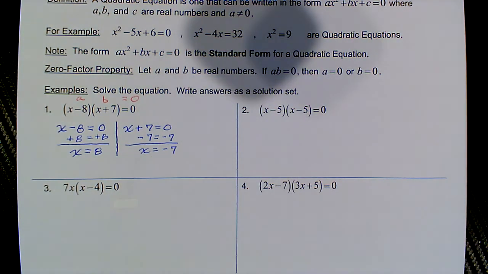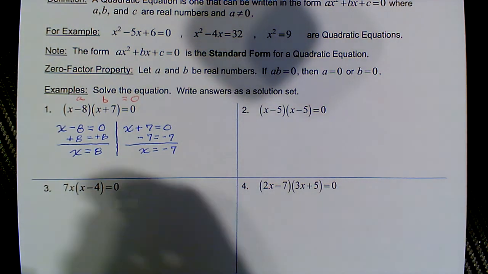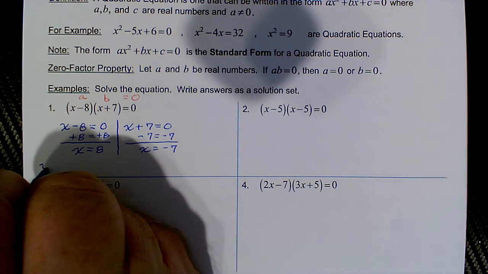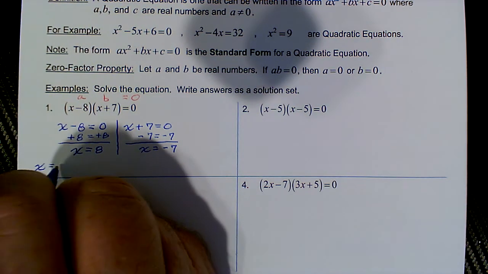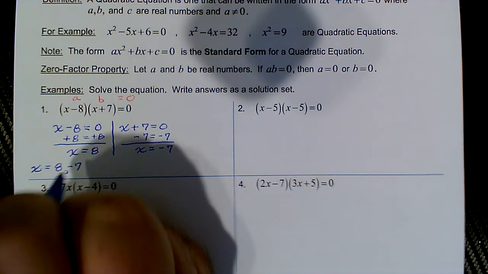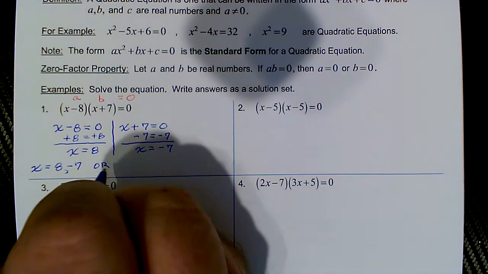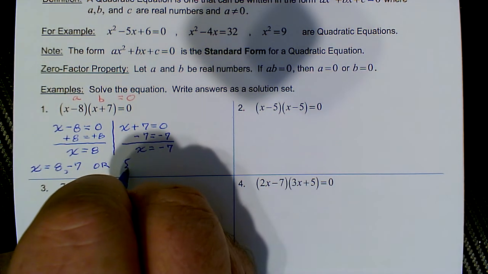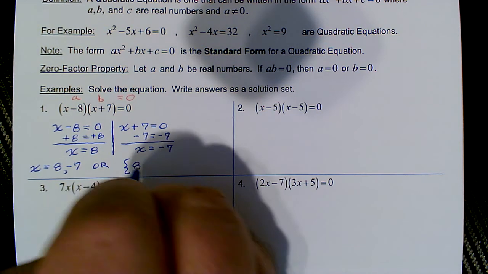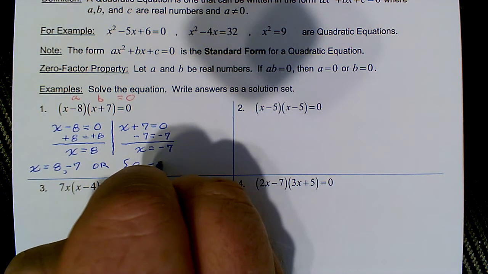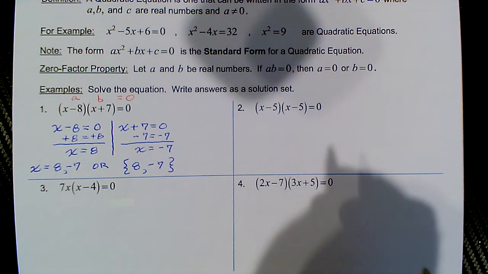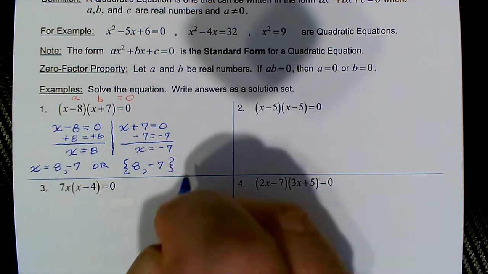So to express the solution, you could do it in a couple different ways. MyMathLab has you just separate the two numbers by a comma, so 8, negative 7. Or we could use the fancy braces and include the two solutions. It doesn't matter what order, but the order that we obtained them, 8, negative 7, we could put in braces.